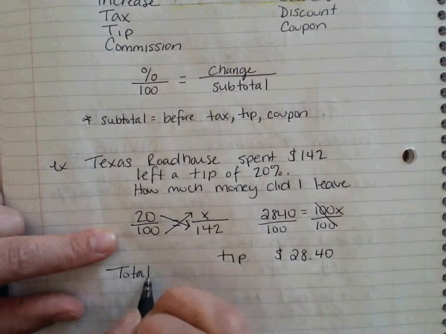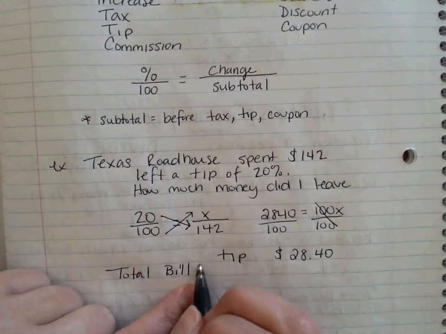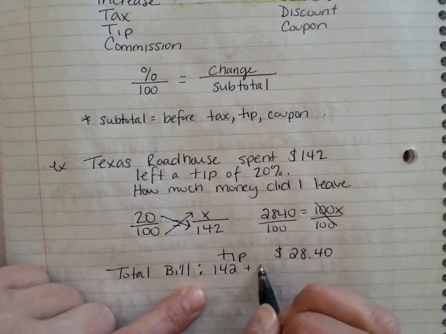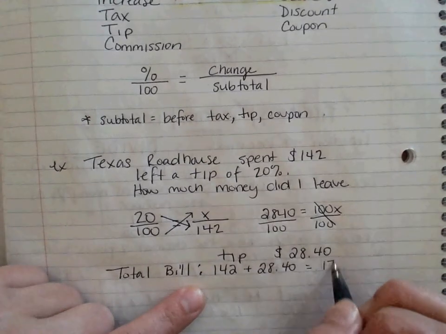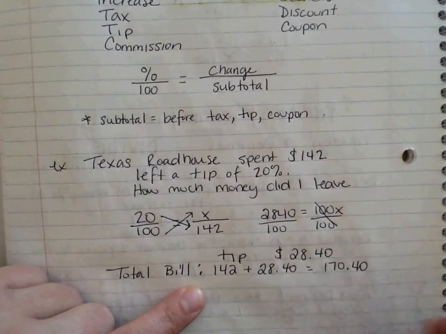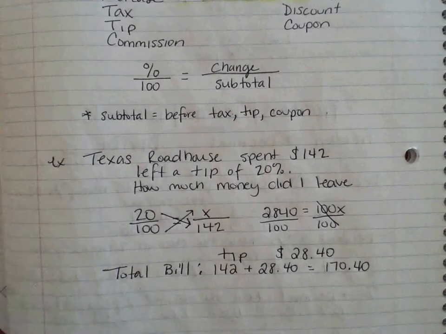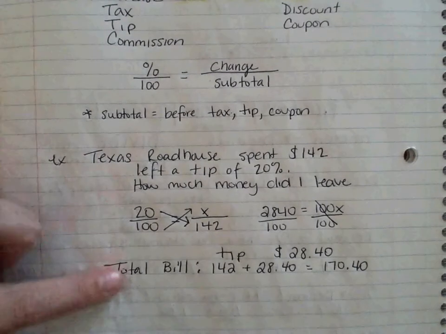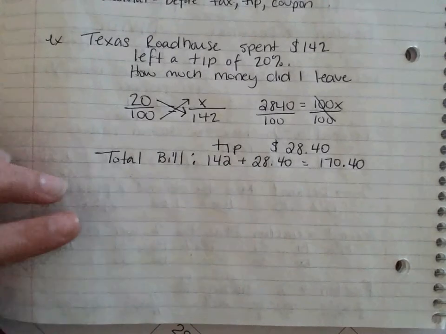So my total bill, the total is when I'm going to take my original amount, $142, I'm going to add the tip of $28.40, which is going to leave me with $170.40. That's the total bill of what I've spent. You're going to follow kind of the same thing when you're having a markdown. So this was a markup because a tip brings it up. You're going to follow those same steps for a markdown.